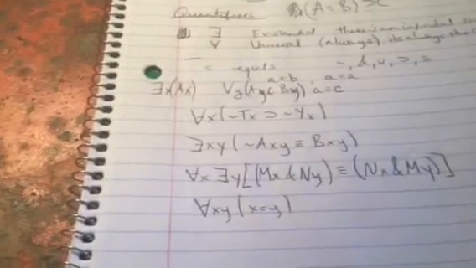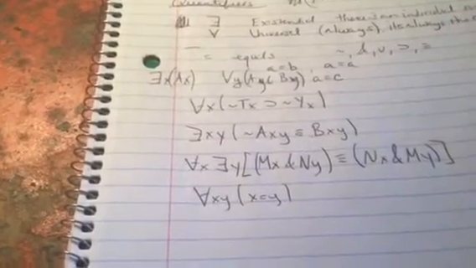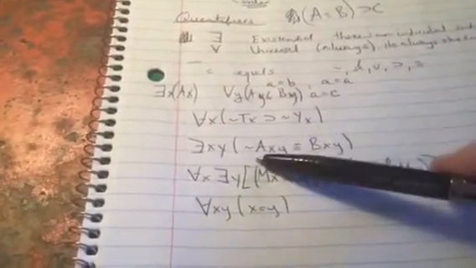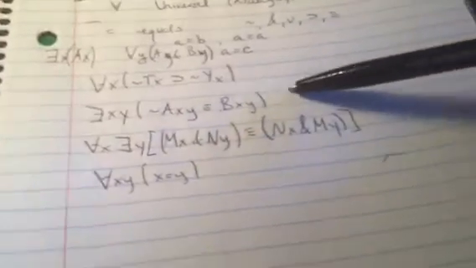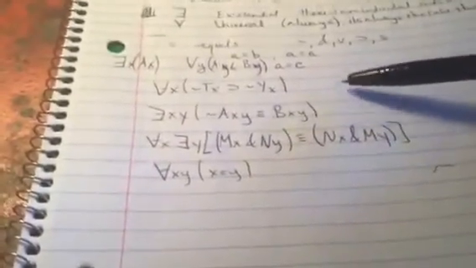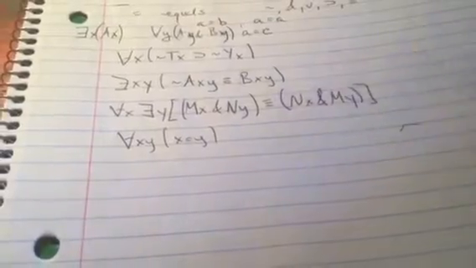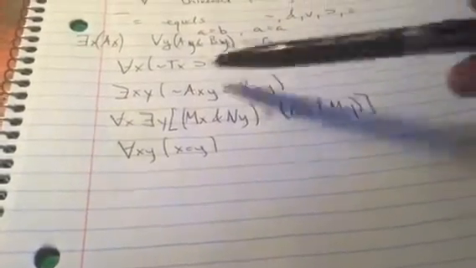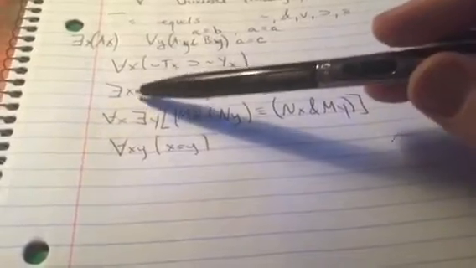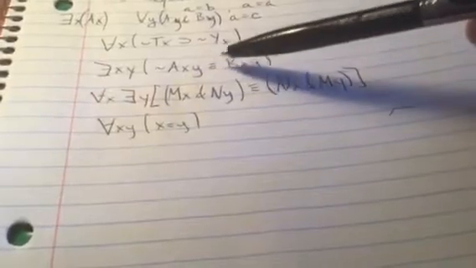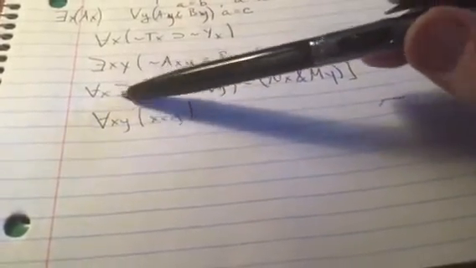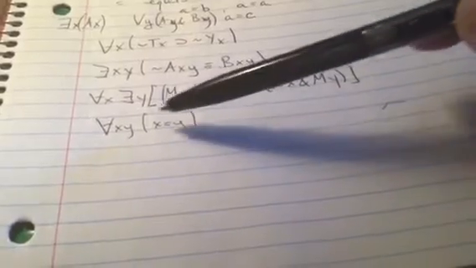Later I'm planning on doing things with more effort and trying to show how to translate between English and this and stuff like that. But this is just an intro, and I'm not putting too much effort into this at this point. I just want to get down the general idea of this. So this, of course, means there is an x and a y such that if x and y are not a, if and only if x and y are b. So you can read those and sort of get it.